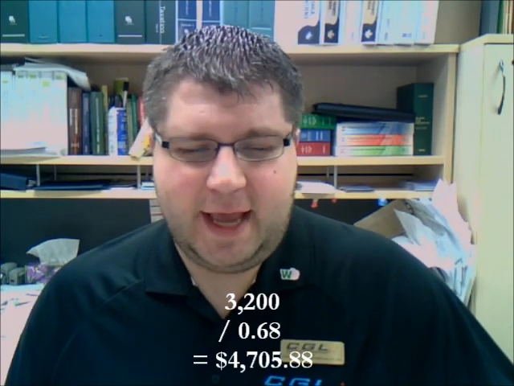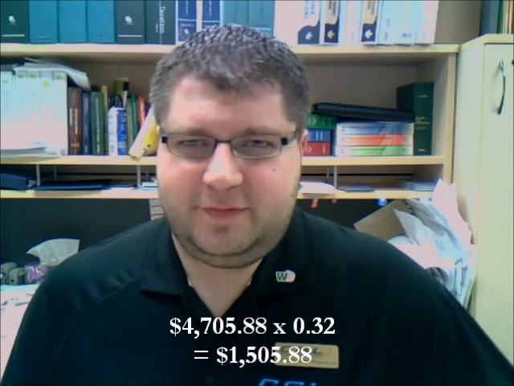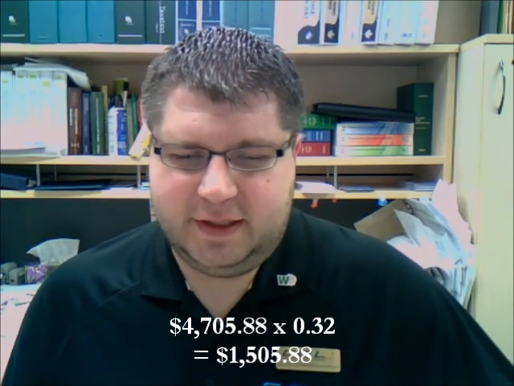If you were to get a loan for that $4,705.88 and you bought an RSP of that same amount, you would find that your refund would go up by an additional $1,505.88. Take the $4,705.88 to check this calculation.